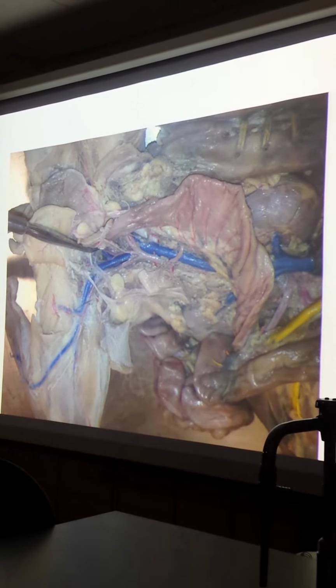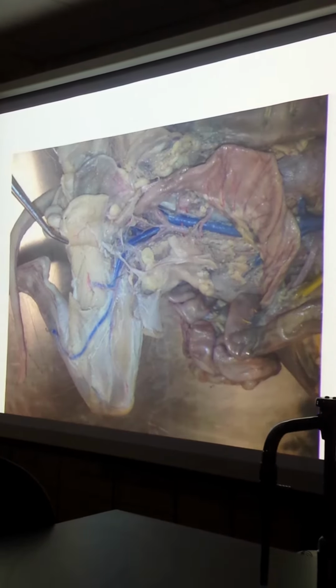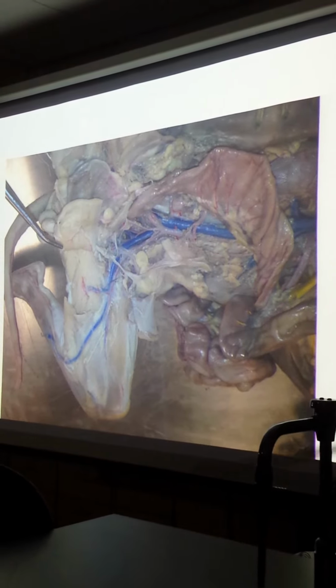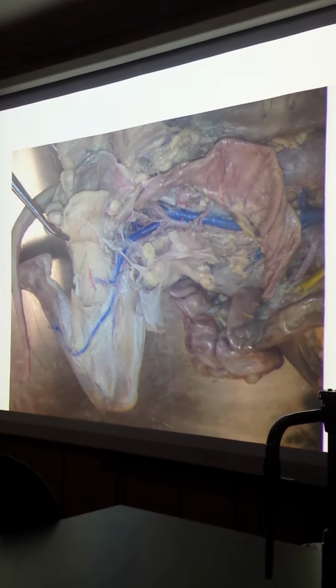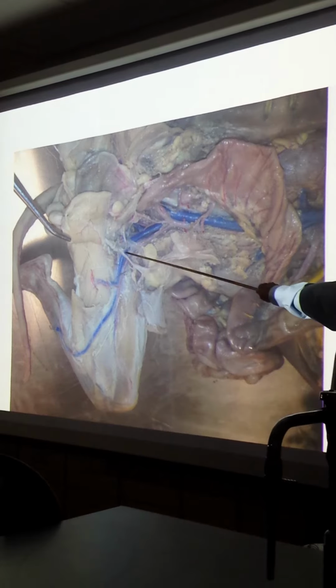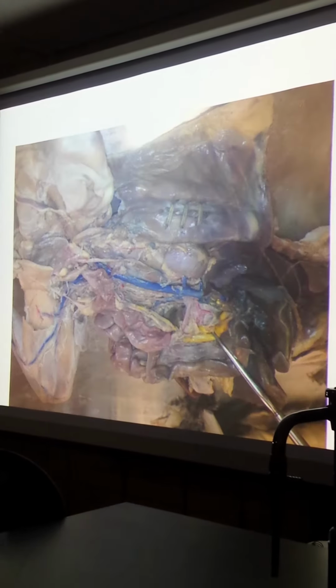Anyway. All right. I really wanted to show my internal iliac. That's why I took many pictures of this. I have to clean it up to show my deep femoral artery and vein, though.